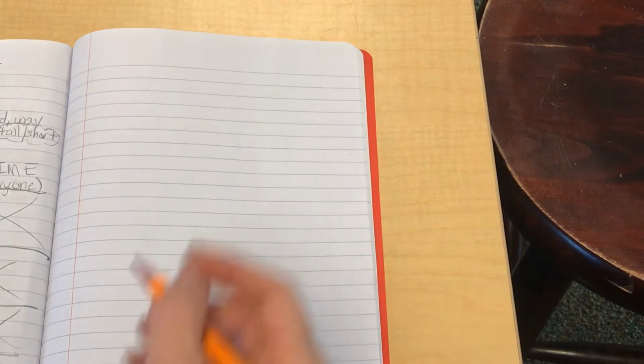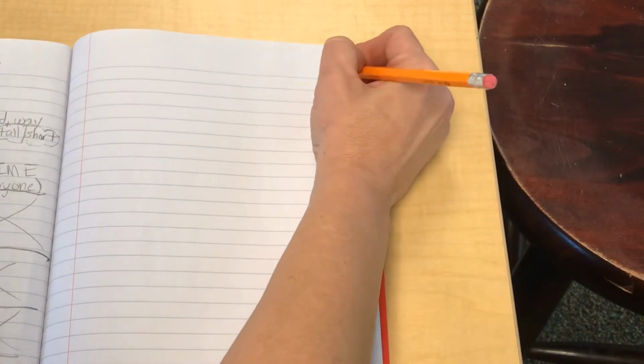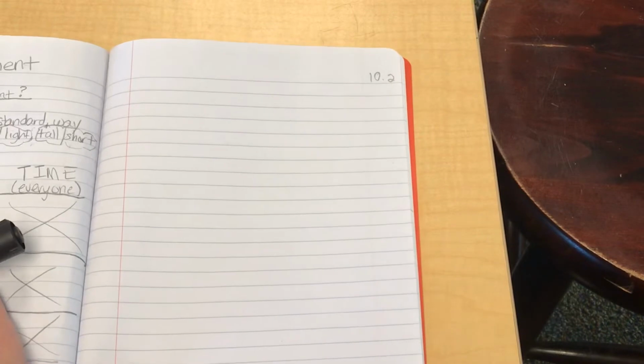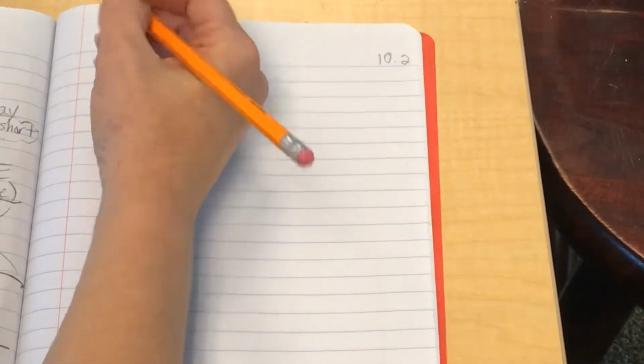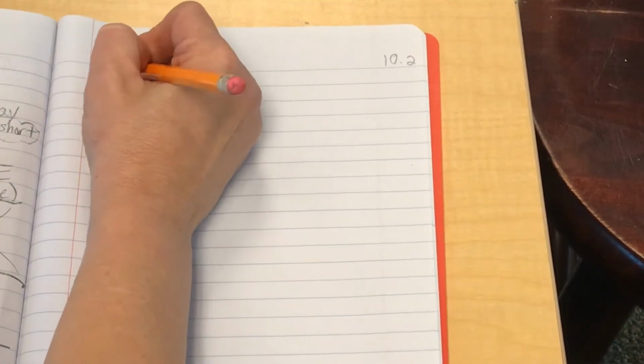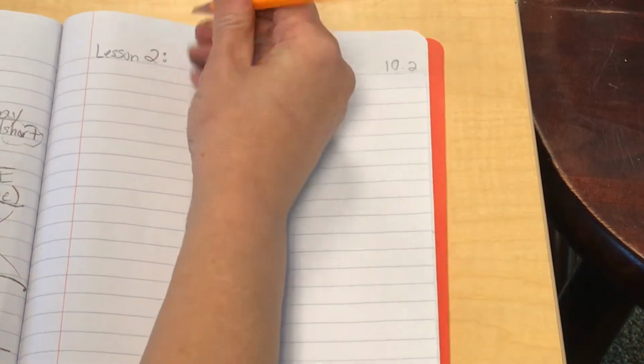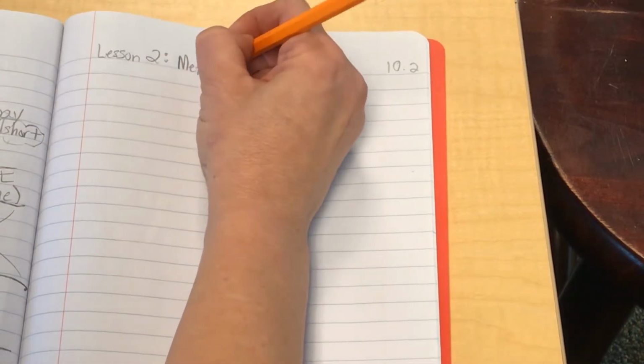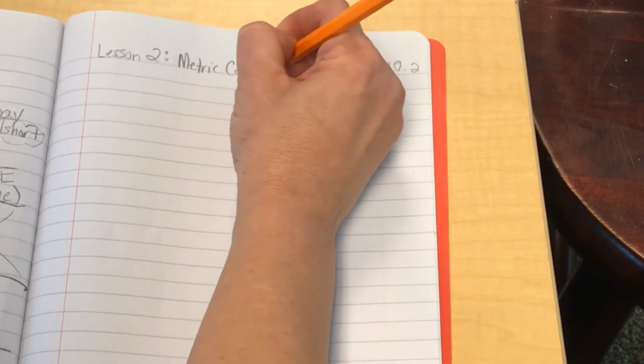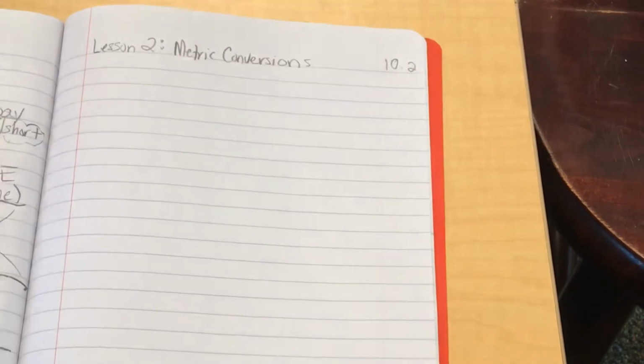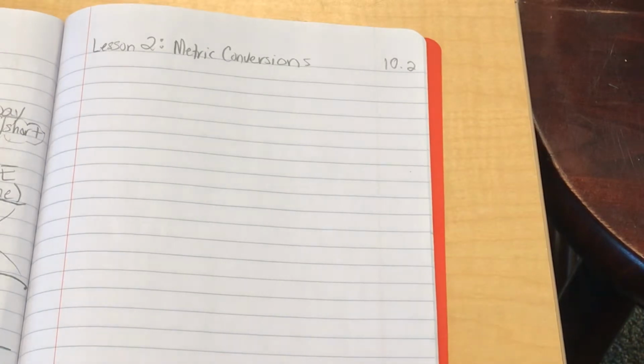So you're going to go to your notebook while we're here, and we're going to do lesson 10 2/10, lesson 2, metric conversions. We've already used the metric system a little bit with our science investigations during the year. And so you already kind of know about them. But today we're going to be learning how can we convert and why would we want to convert?